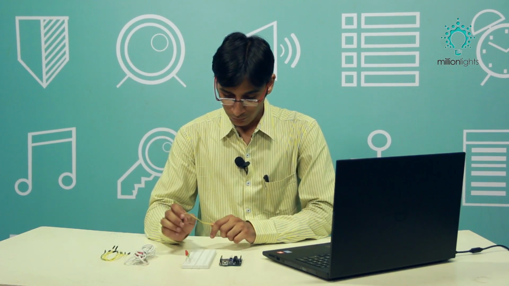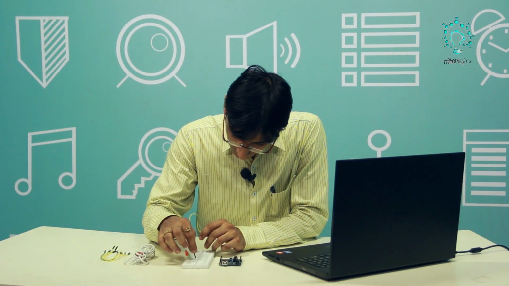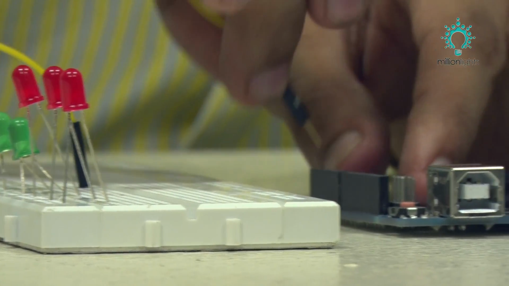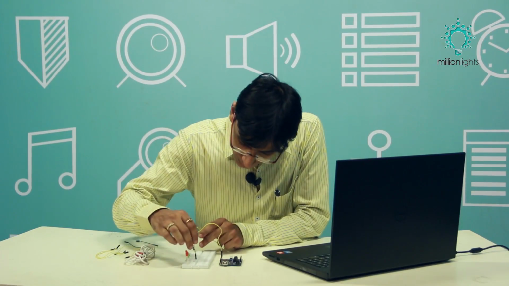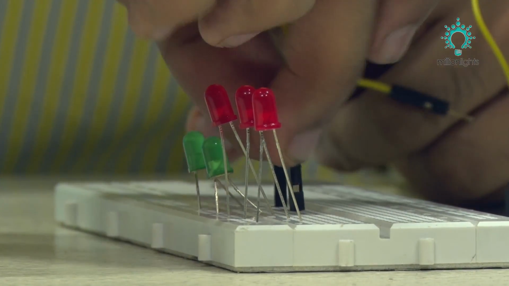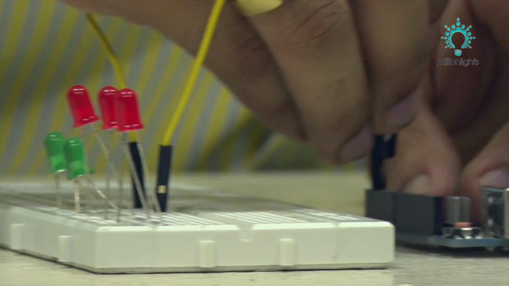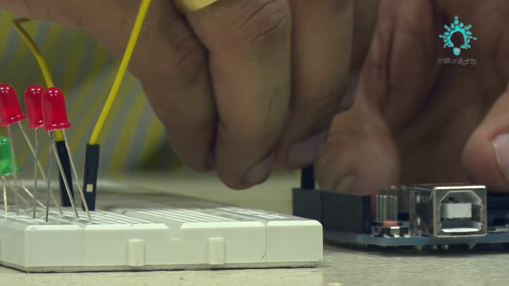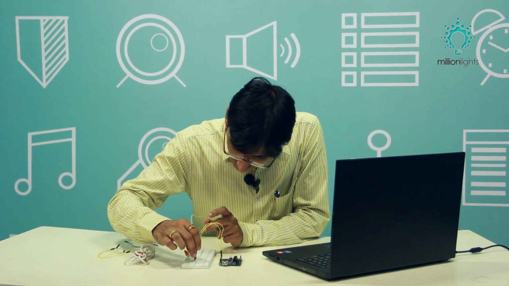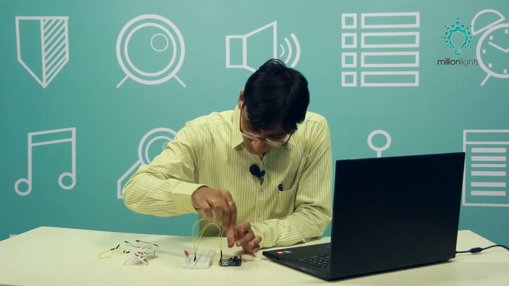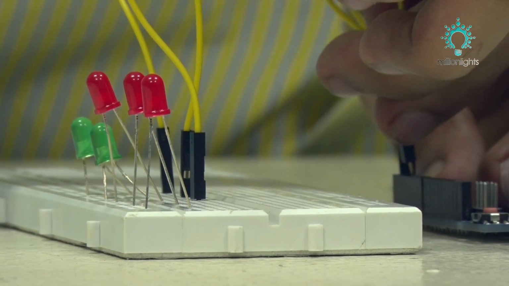Now we have to connect them to Arduino. The first LED is connected to pin number 2. Second is connected to pin number 3. Third is connected to pin number 4.